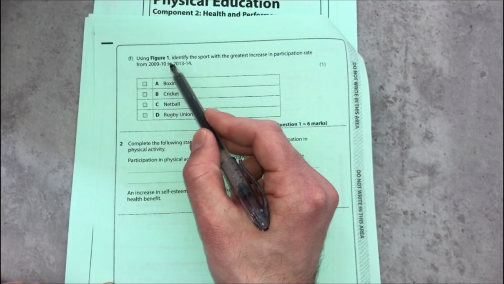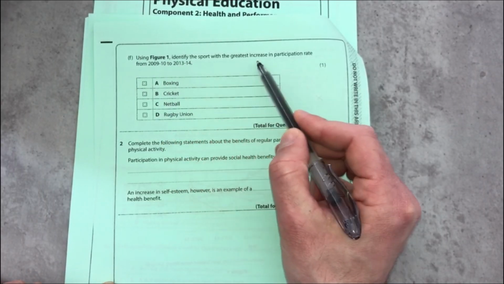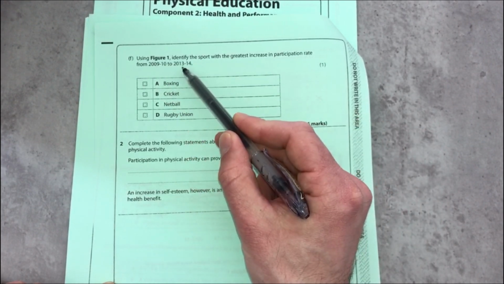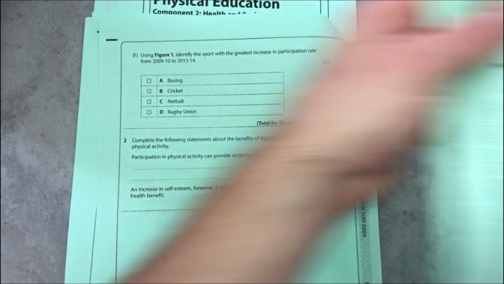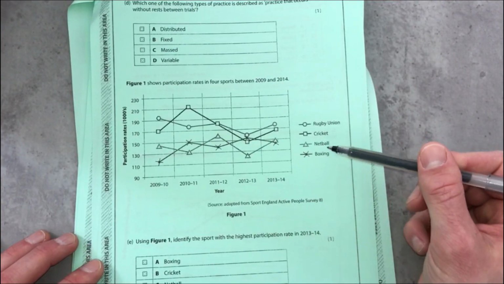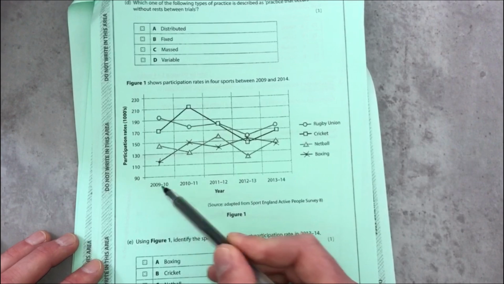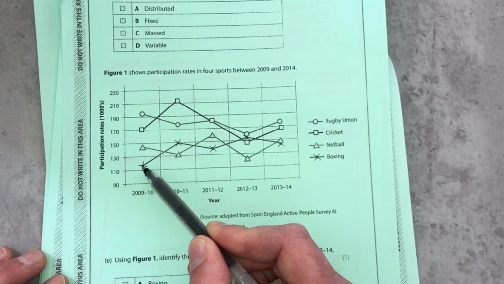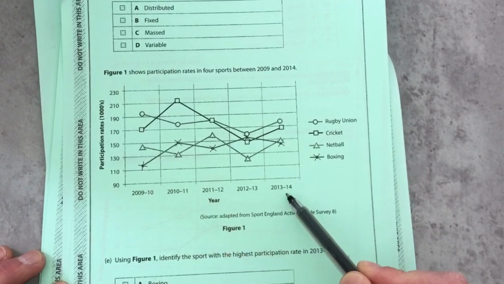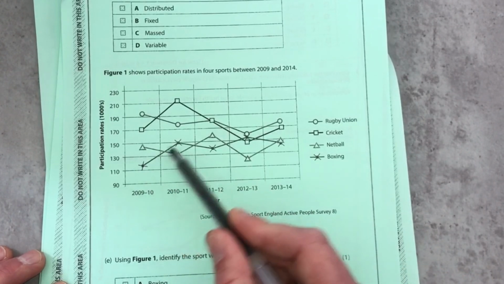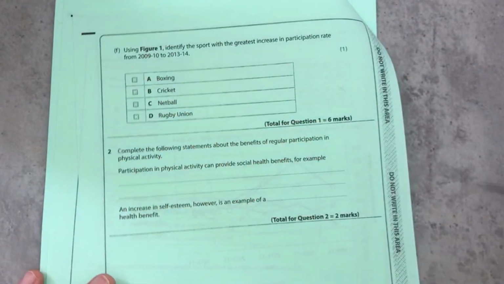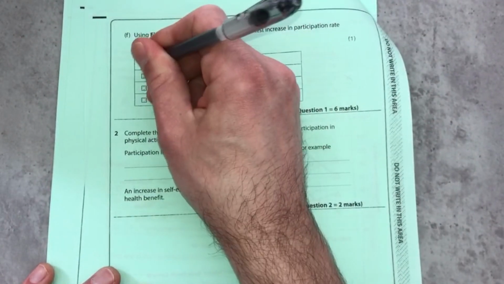F. Using figure 1, identify the sport with the greatest increase in participation rate from 2009 to 2013. Let's go back to the graph. So we've got to decide which one of these sports increased the most from 2009 to 2013. So the correct answer for the greatest increase from 2009 to 2013 would be boxing. As you can see, it goes up the most. So the correct answer for question F is boxing.